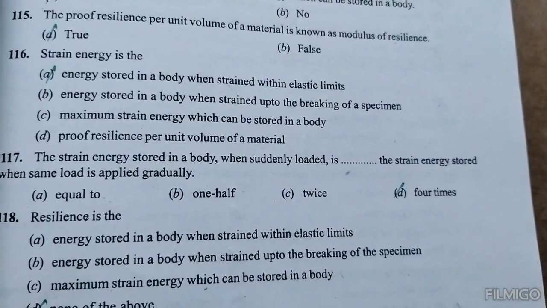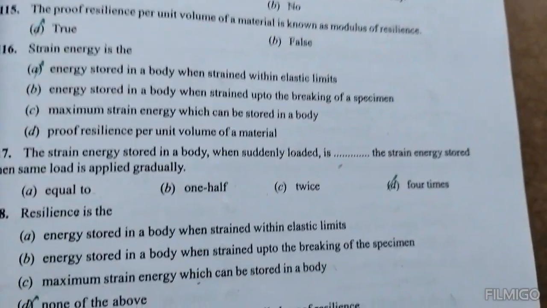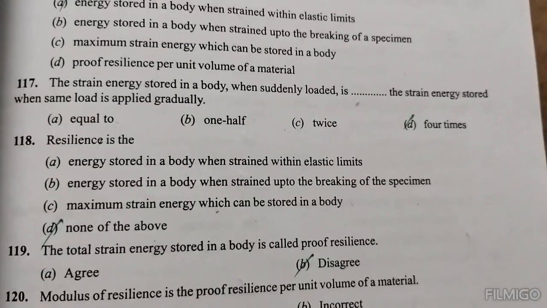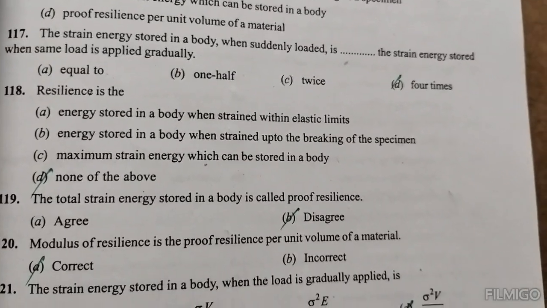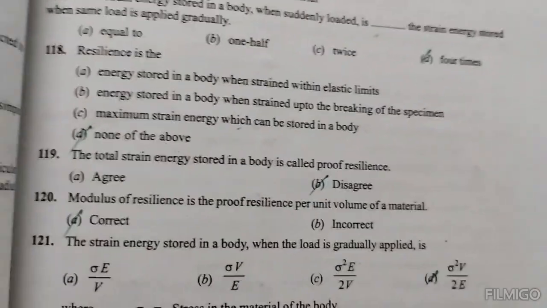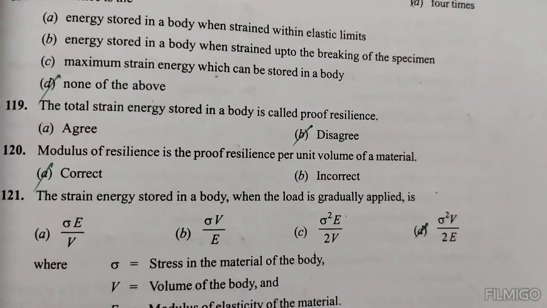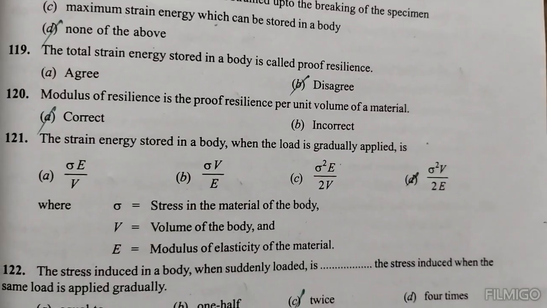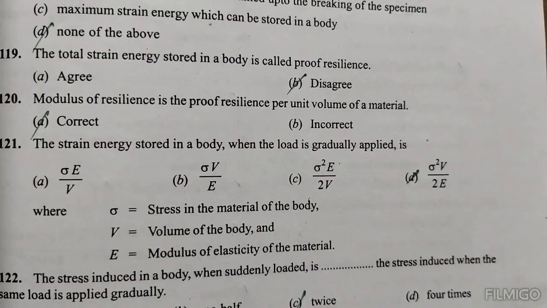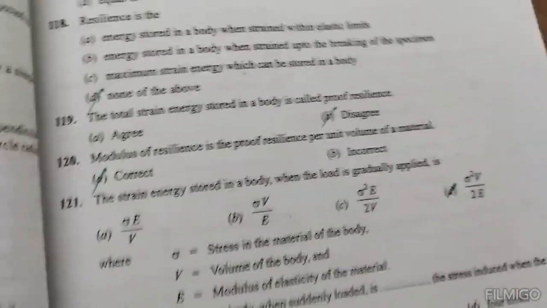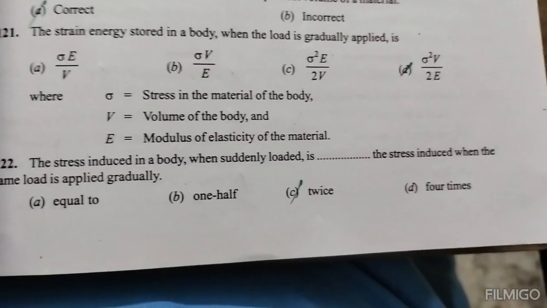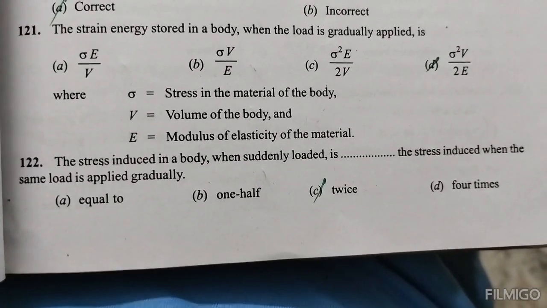The strain energy stored in a body when suddenly loaded, compared to the strain energy when the same load is applied gradually, is 4 times. Resilience is none of the above. The total strain energy stored in a body is called proof resilience. Disagree. Modulus of resilience is the proof resilience per unit volume of a material, which is correct. The strain energy stored in a body when the load is gradually applied is sigma square by 2E into V. The stress induced in a body when suddenly loaded, compared to the stress induced when the same load is applied gradually, is twice.